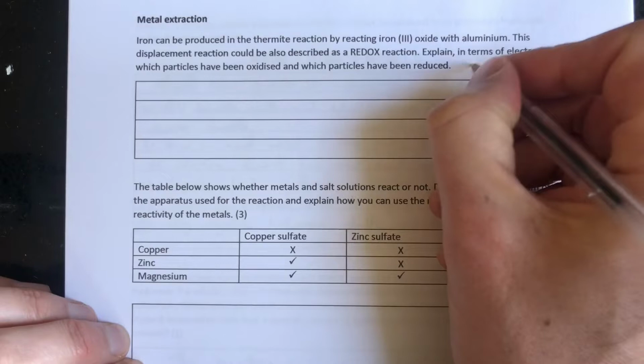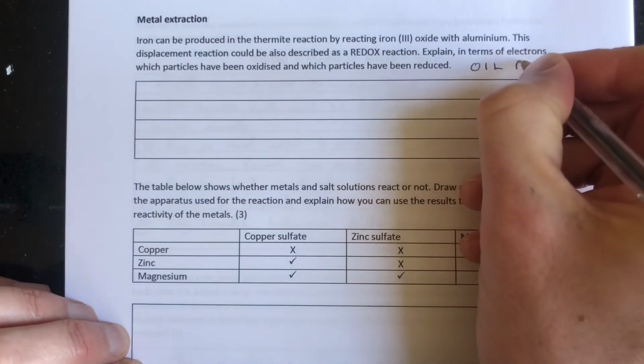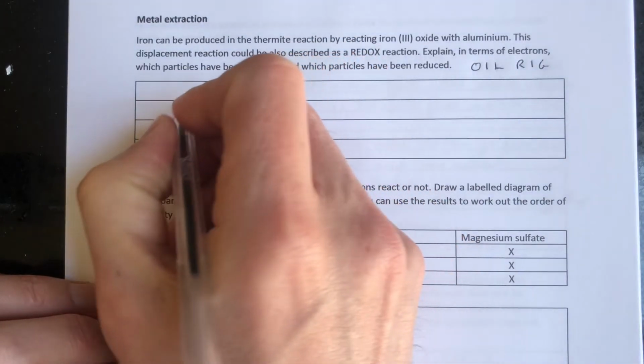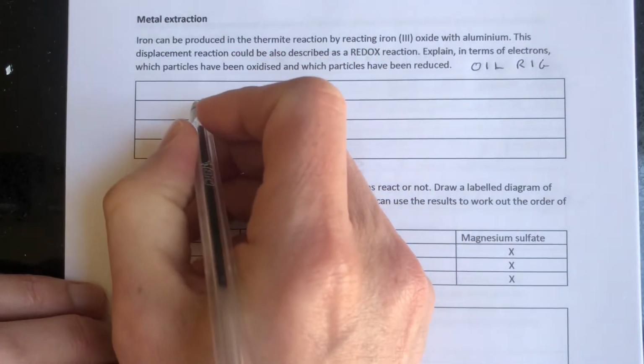Okay, the thing we need to remember here is OIL RIG. Oxidation is loss of electrons, reduction is gain of electrons. Let's have a look at the equation, then we can figure out what's gaining and losing electrons.